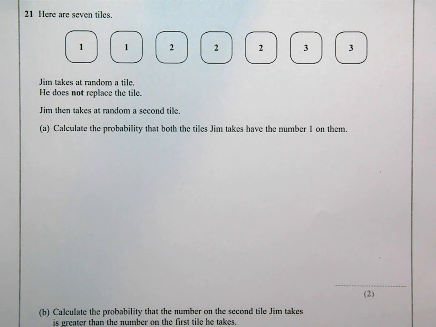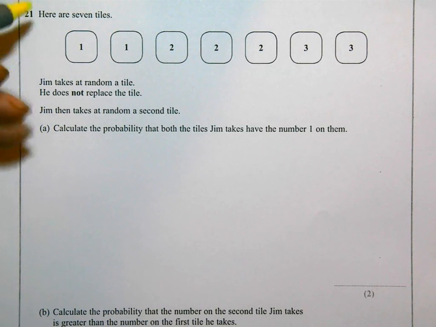This is question 21 on the higher calculator paper. Looking at this question, it occupies the whole page, and I've zoomed in on part A, and here is the question itself.